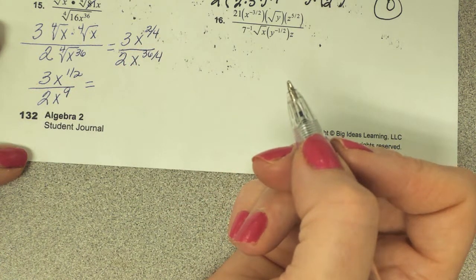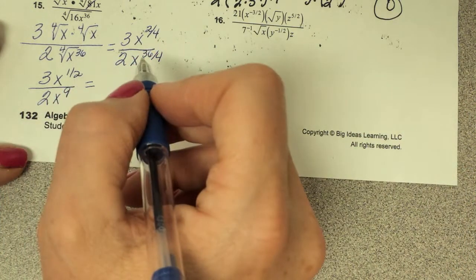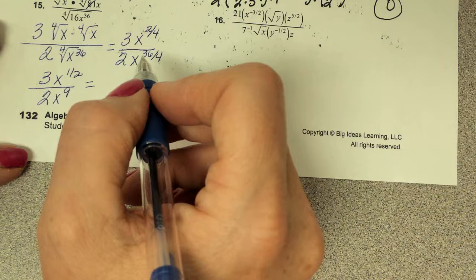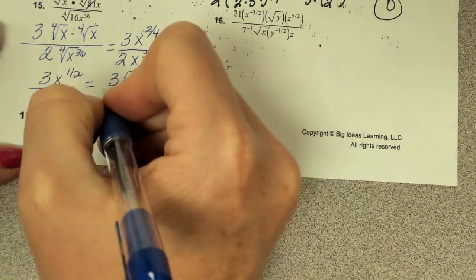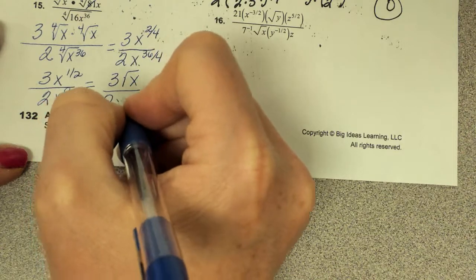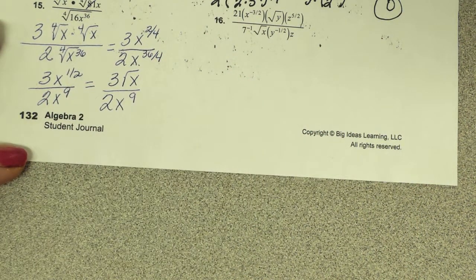Anybody know? How do I write x to the 1/2? Radical x, right? So I'm going to have 3 radical x over 2x to the 9th. And I'll tell you there's an absolute value needed here somewhere. Do you know where it would be?